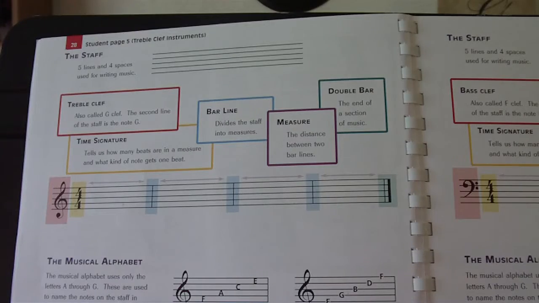Welcome to part 5 of how to play the alto saxophone. We're going to cover some musical terms and concepts that are really important before we actually start playing. And so make sure you understand these things. You can find this information on page 5 of your book, and it looks just like it does right here.